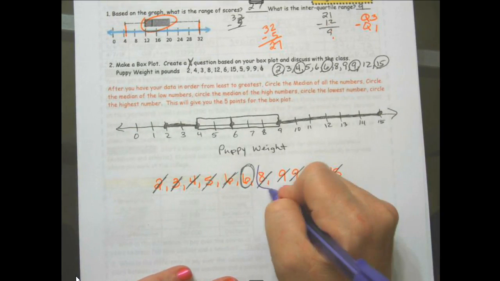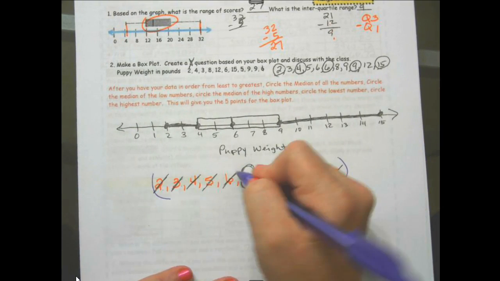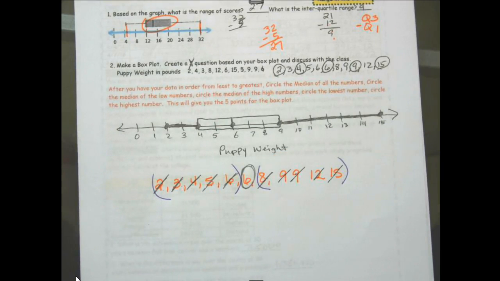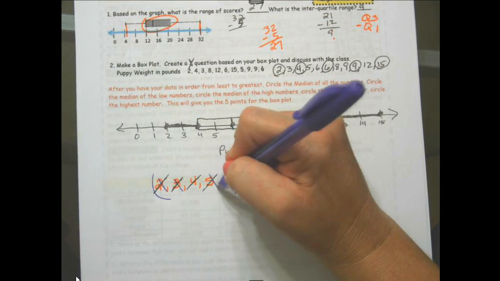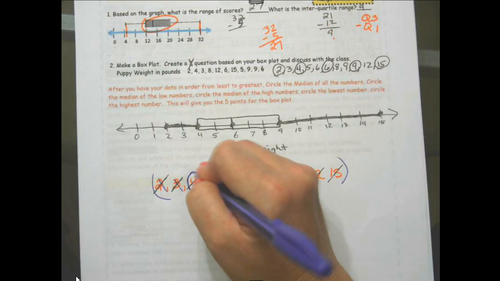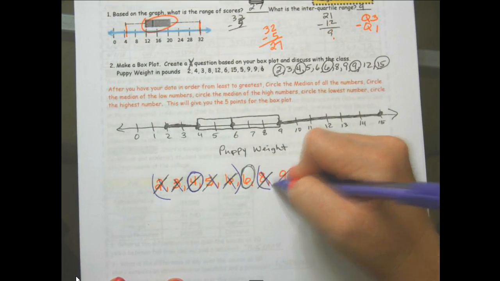Now I'm going to look at each side and find the median for each side. And find the median for this side now.